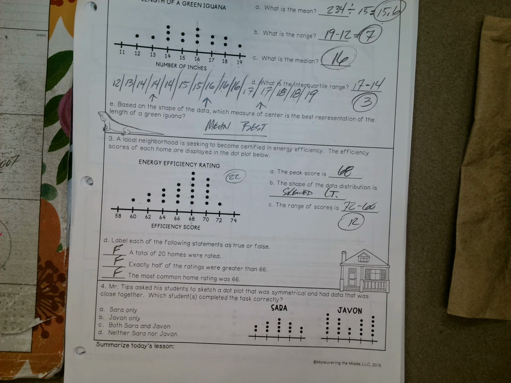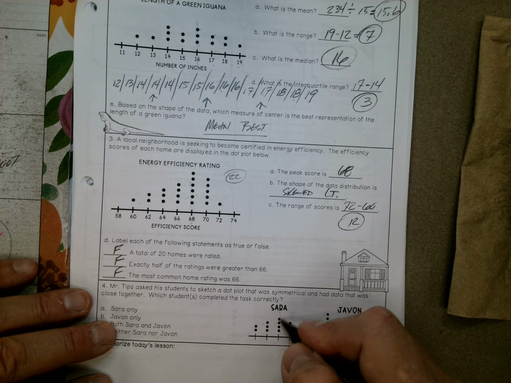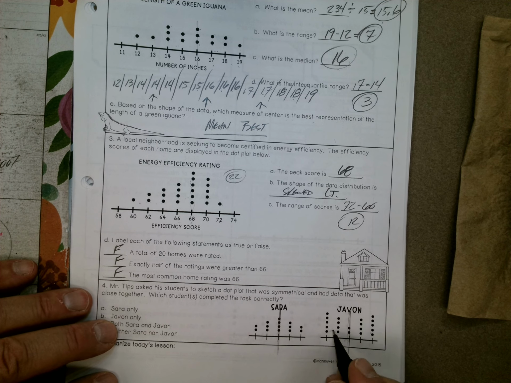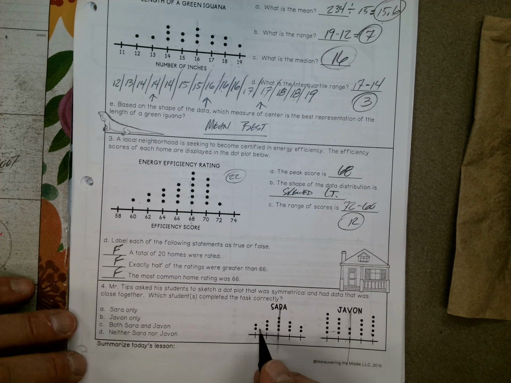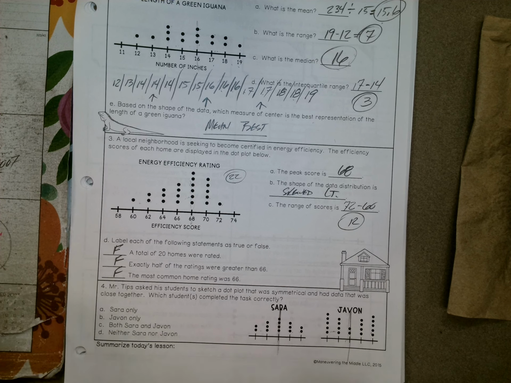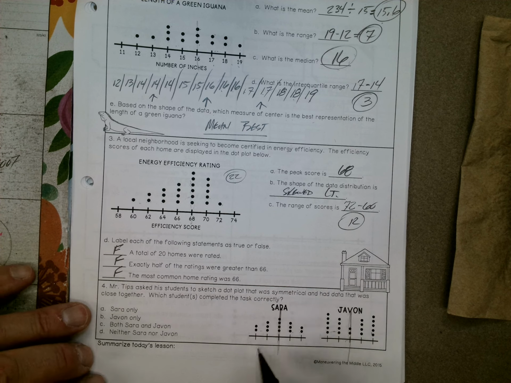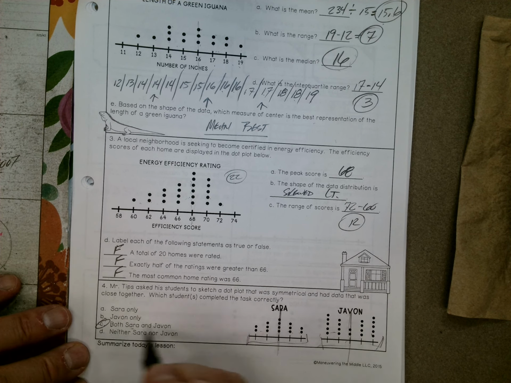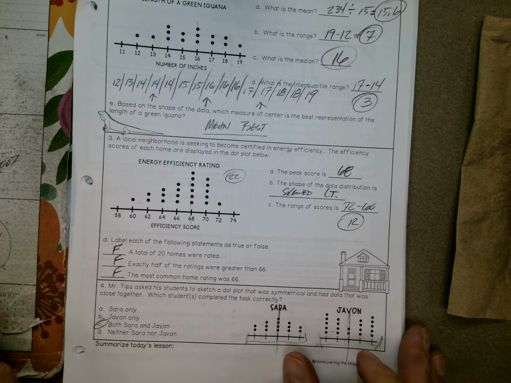Mr. Tips asked his students to sketch a dot plot that was symmetrical and had data that was close together. Which student completed it correctly? So, if we find the middle, and there's the middle, and here's the middle, does that look like that? Yup. Does that look like that? Yup. So they're both symmetrical to me. And look at the cluster of data. It's nice and tight. It's within 5 here, and it's within 5 here. So both Sarah and Javon fulfilled the requirements there.